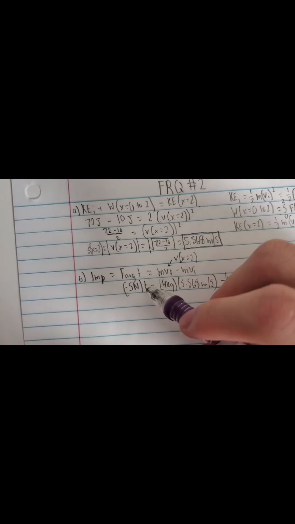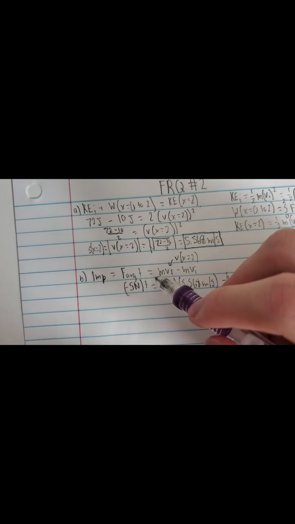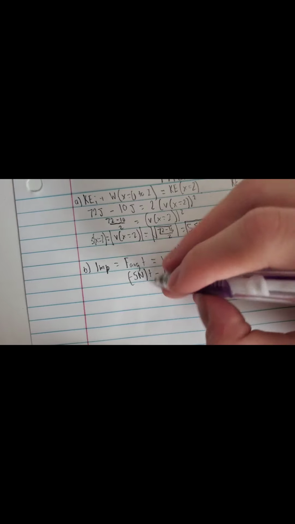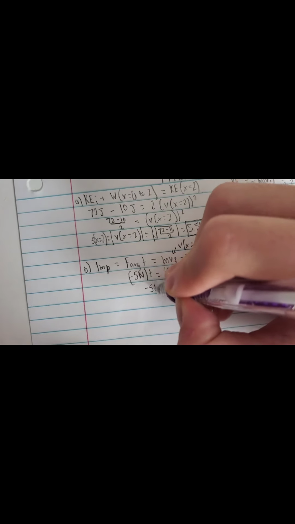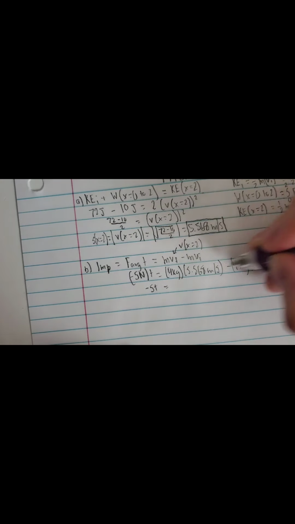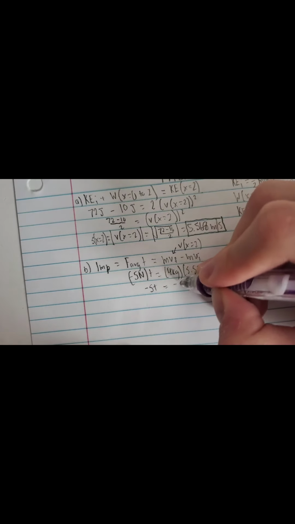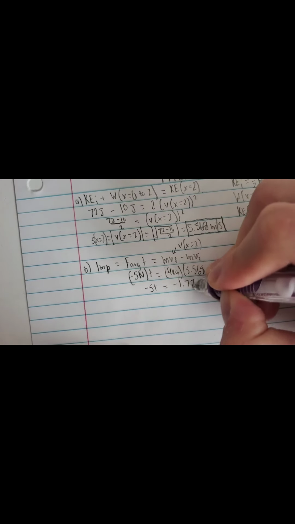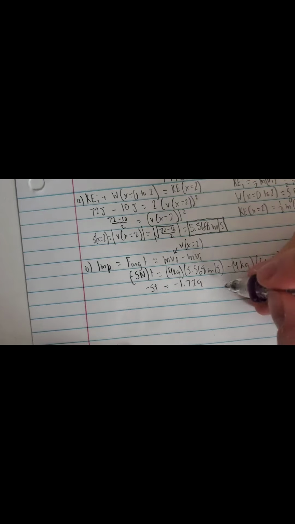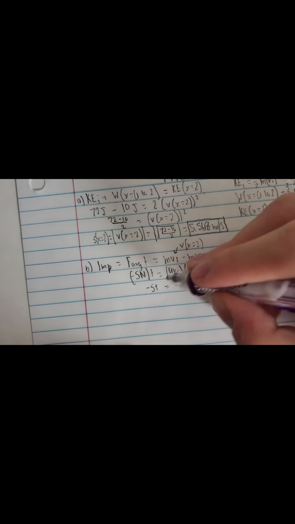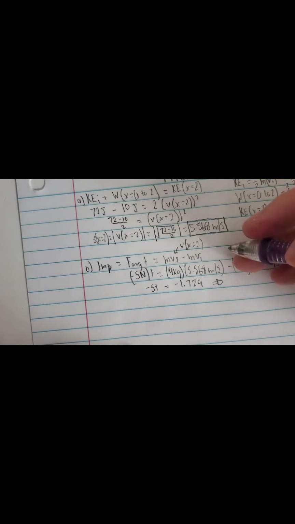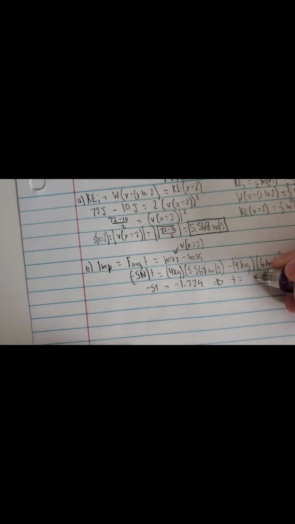Now we want to isolate for time, or actually I'm going to reduce this first. So -5t is this side, and this whole side reduces down to -1.729. If I want to solve for t, I'm going to divide by -5, and so my t is going to be equal to 0.346 seconds.